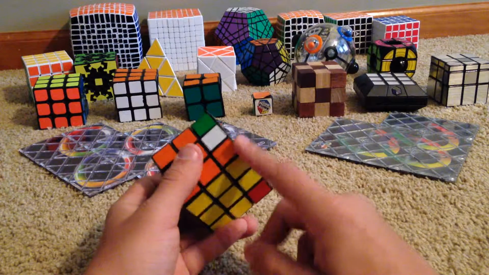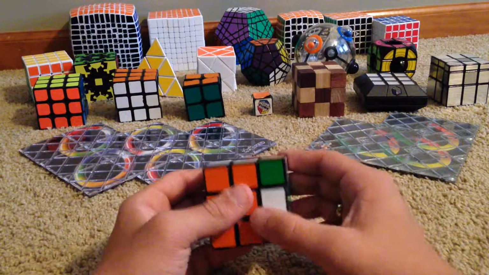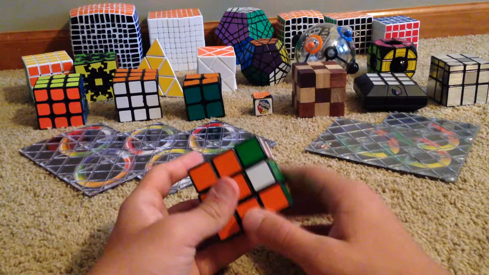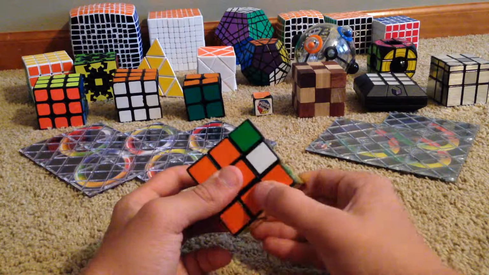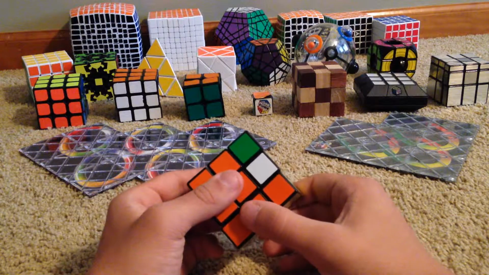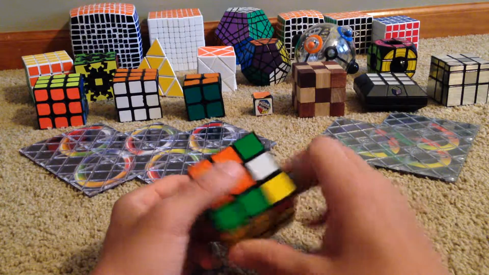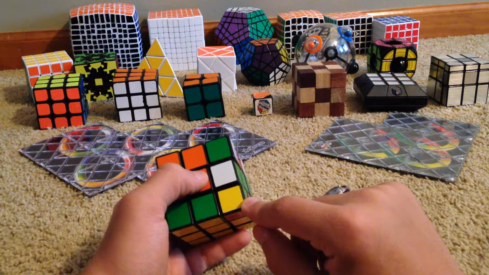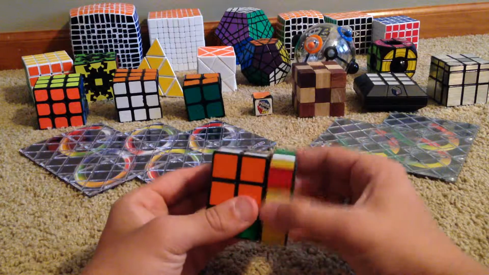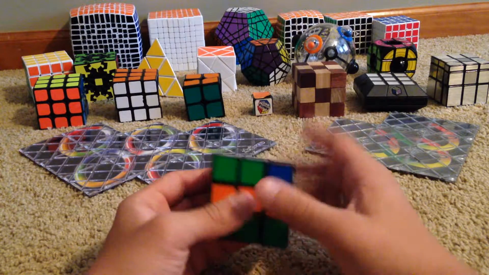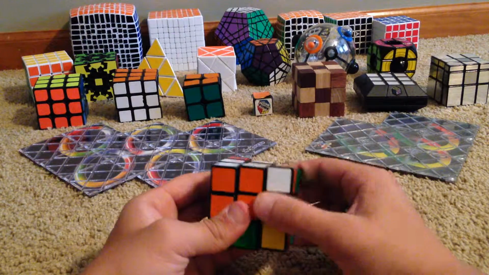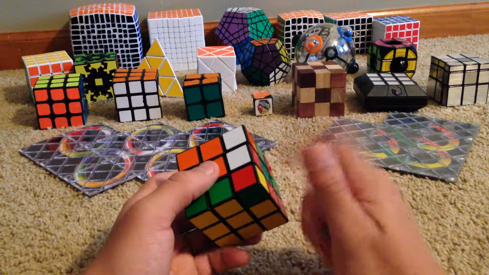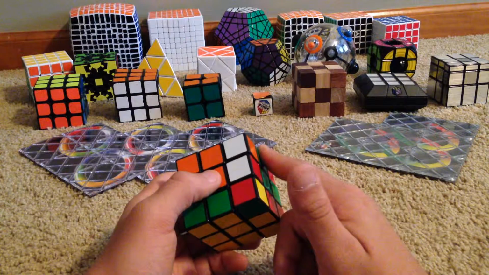Okay, so now that this piece is solved, I can ignore everything else that's mixed up because it will come together at the end. What you want to do is move this layer so where the next piece is in the spot where the last solved piece was, and then do the same algorithm. So right, up, right inverted, up inverted, and do this as many times as you need in order to get all the pieces solved.